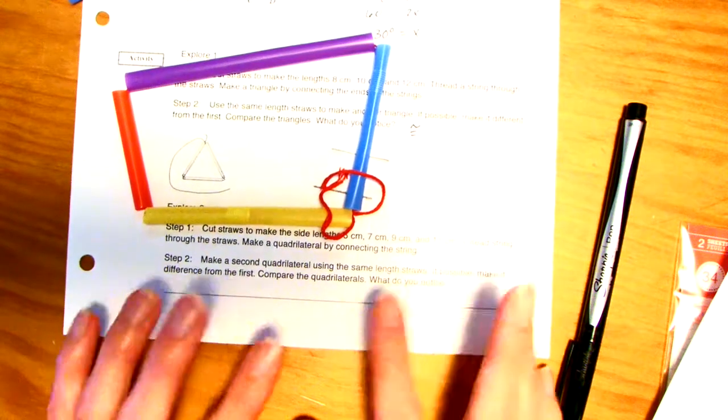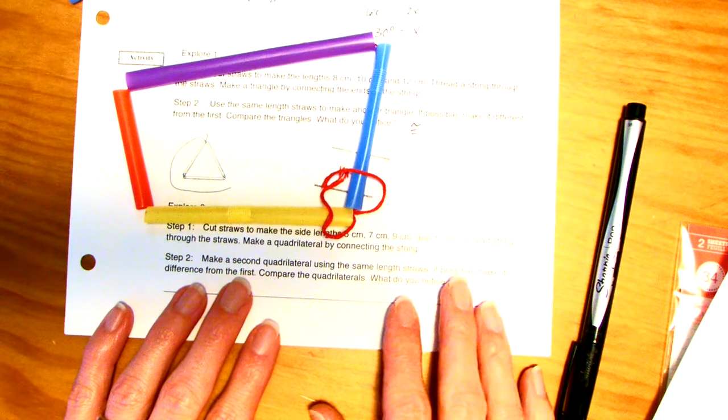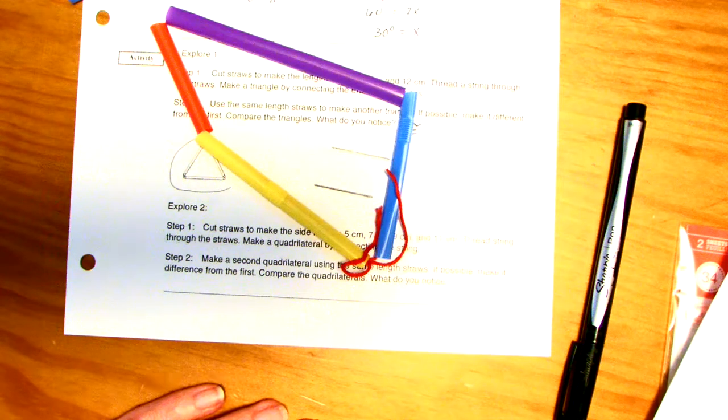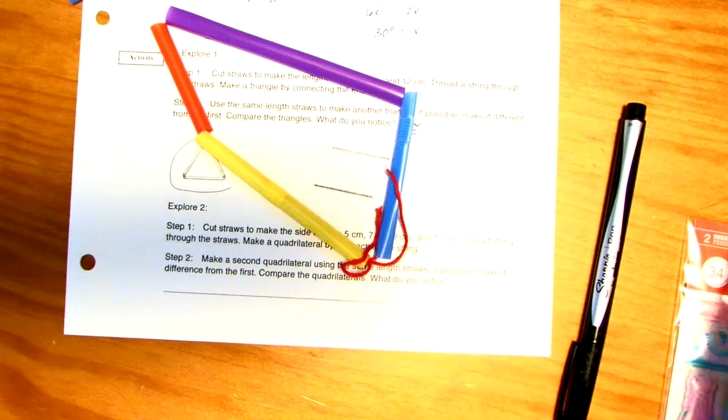And this is where my little experiment falls apart because my second quadrilateral is missing somewhere. That means I'm going to hunt Blaze down. He's probably playing with it.